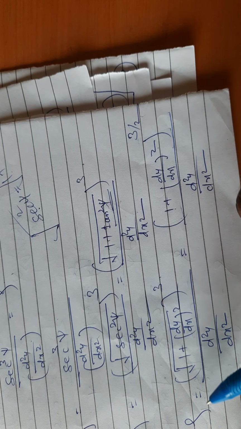This is when the tangent is not perpendicular to x-axis, then we use this formula. When the tangent is perpendicular to x-axis, then in this case dx by dy is 0. Then we have to use the formula radius of curvature 1 plus dx dy bracket square and this raised to 3 by 2 upon d square x upon dy square. इथं dy dx आहे, इथं dx dy. Here y is a function of x, here x is a function of y.